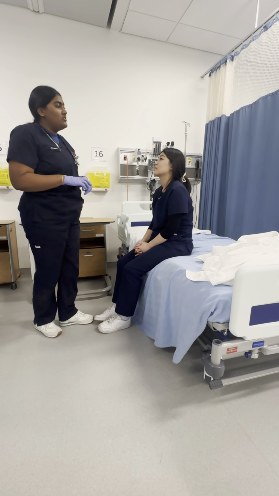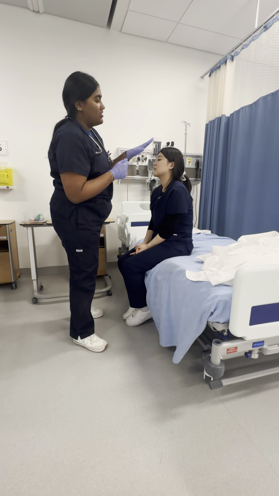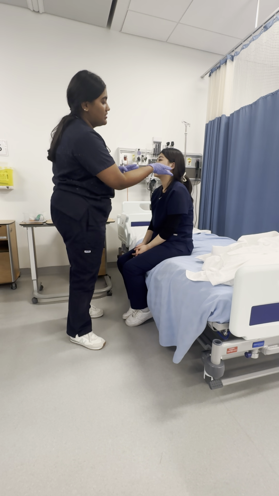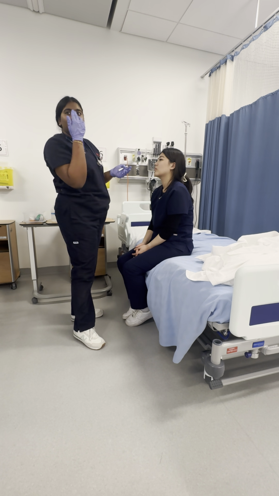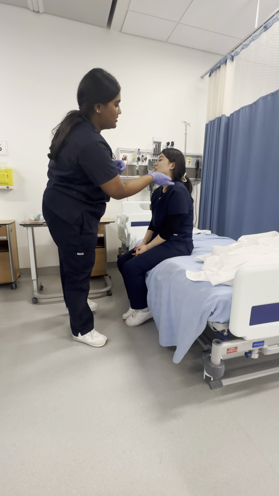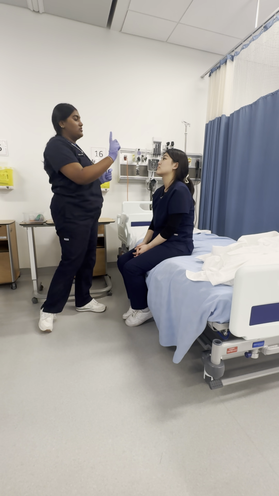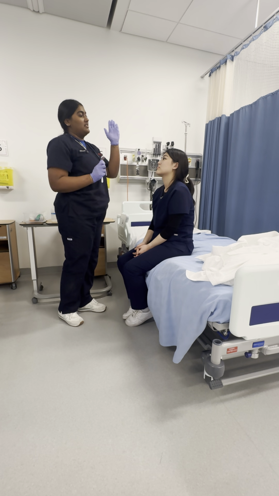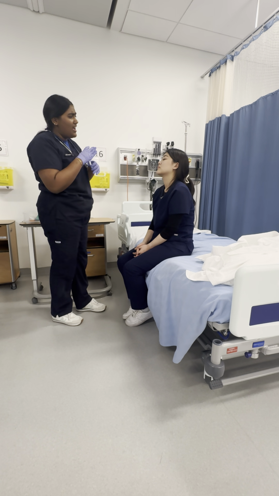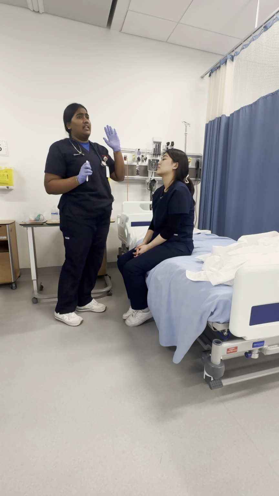Now I'll be moving on to her ears. Let me put the hair down. So the shape of both of her ears are symmetrical and similar, and her external ear is aligned with her eyes, and I don't see any drainage from her ears, so her ears seem good. Now I'll be moving on to her nose. So I can see that her nose is midline, and I don't see any flaring, and her nares are patent. So now I'll be moving on to her lips.